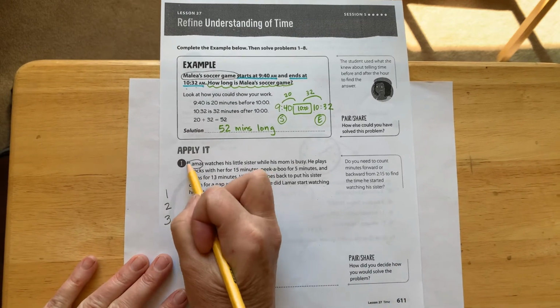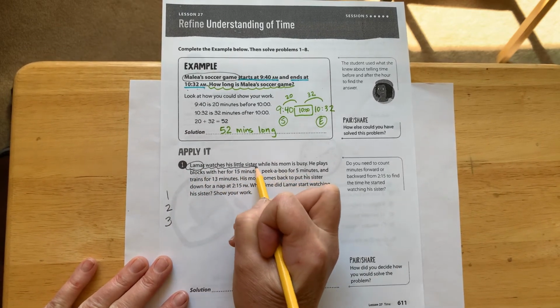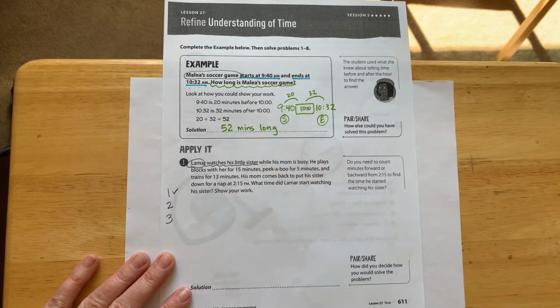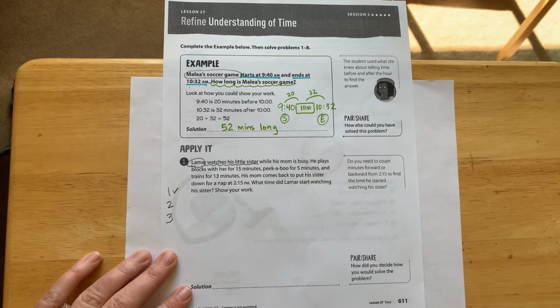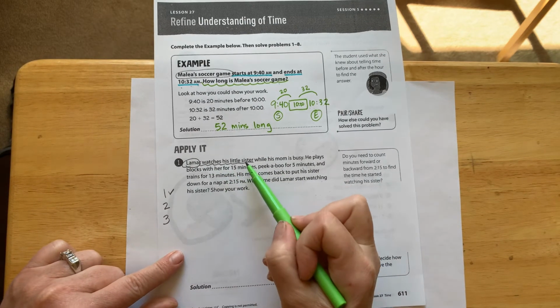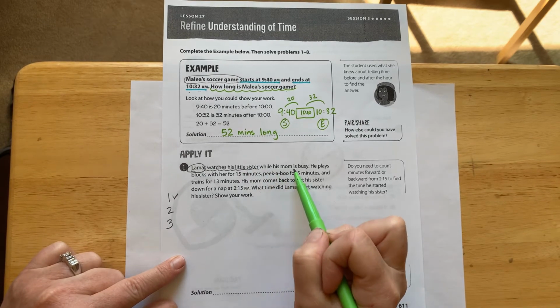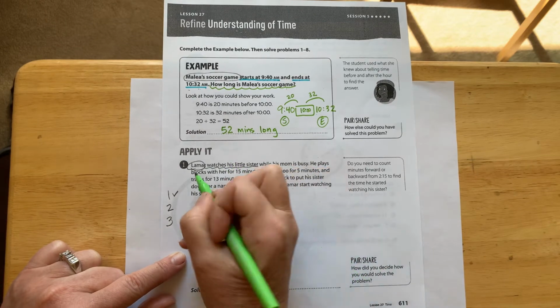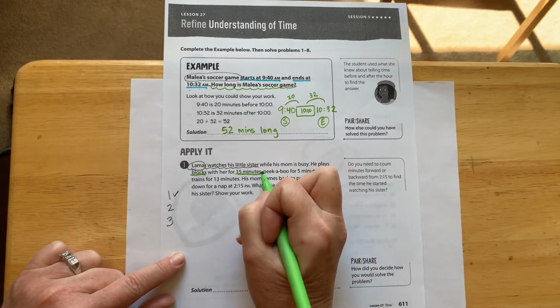It's about Lamar, and he's watching his little sister. Okay, so we now know what it's about. Let's go back and figure out what's the information we need to solve this. Lamar watches his little sister while his mom is busy. He plays blocks with her for 15 minutes. Okay, so blocks are 15 minutes.